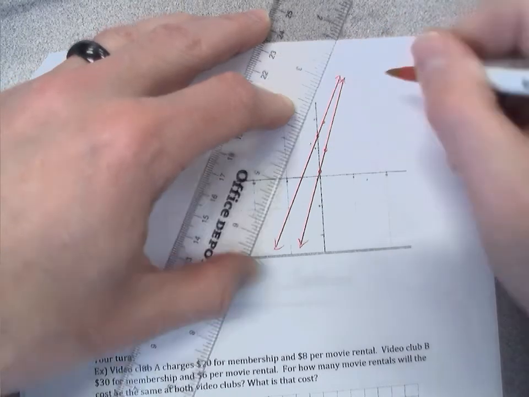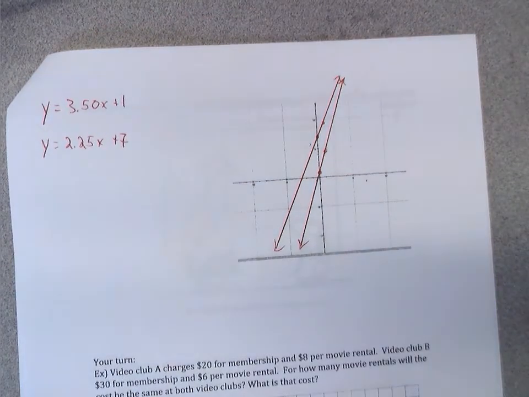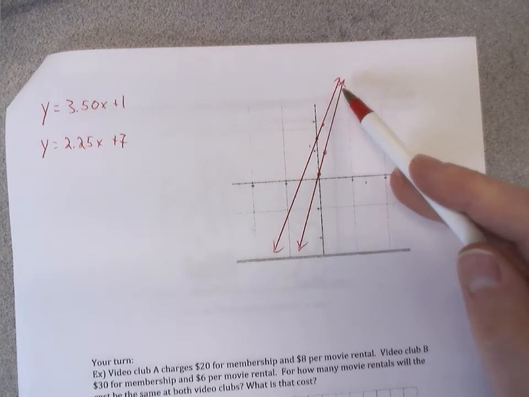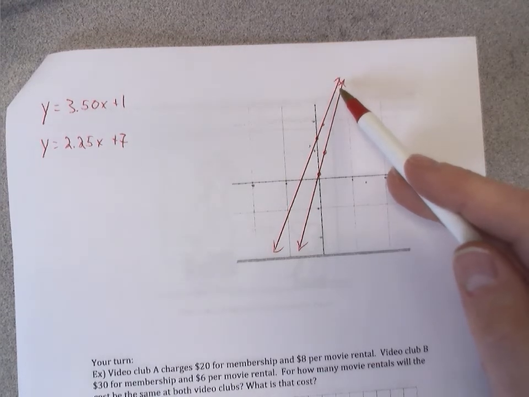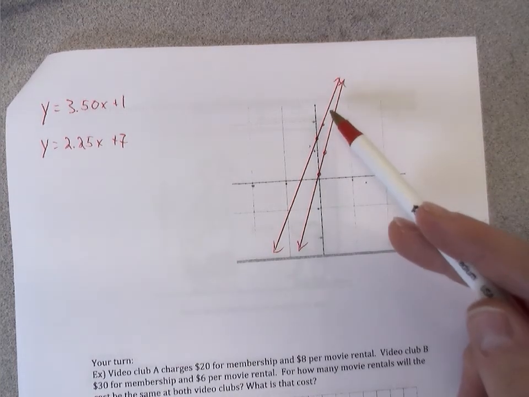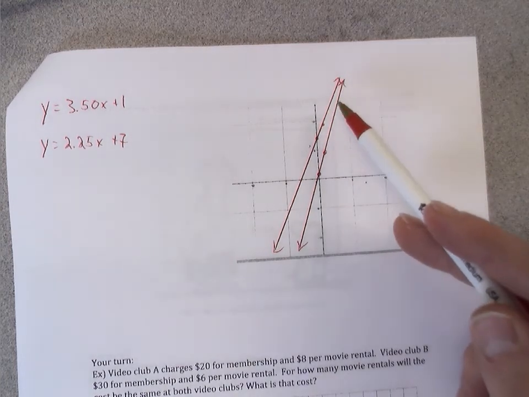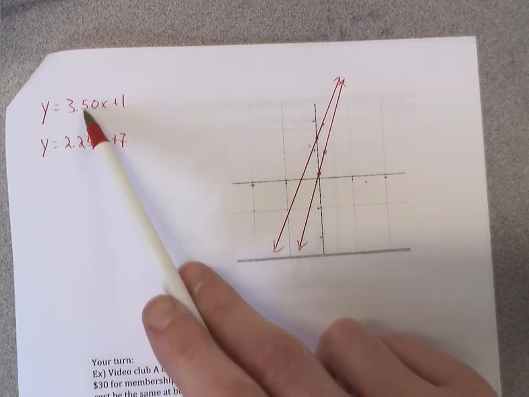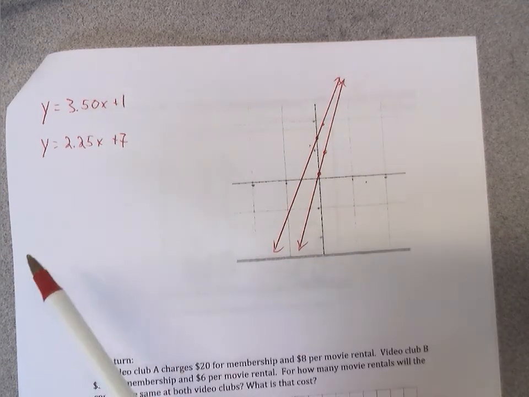All right, so here's an important detail. Now, if you look at these two lines, you can see that they're headed towards each other, which means at some point they are going to intersect. Unfortunately, they don't intersect on our graph. So then how do we figure this out? How do we figure out at what point they're going to intersect? Well, it's simple. We know that at some point these two lines are going to intersect with each other.